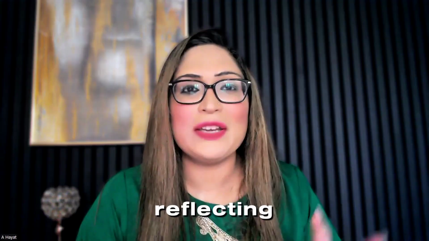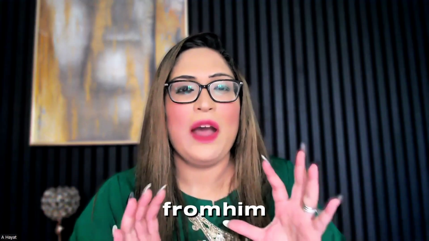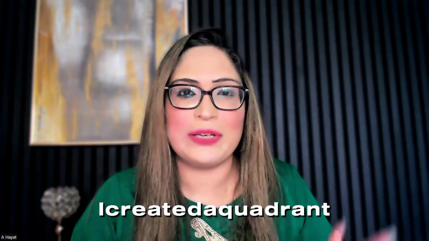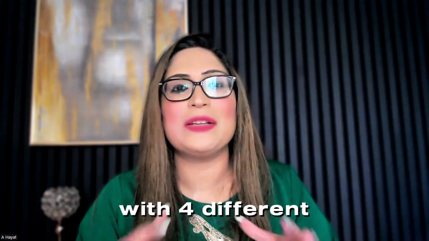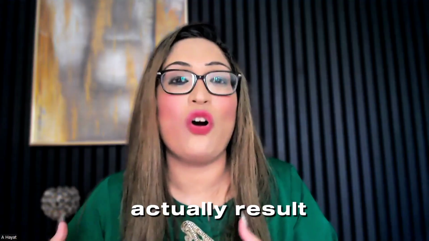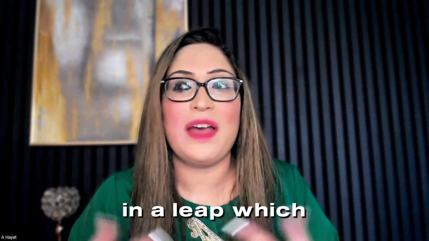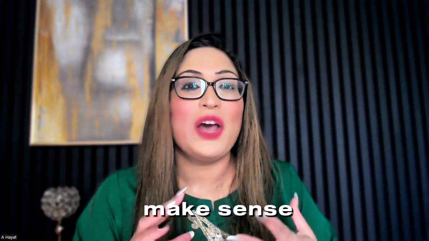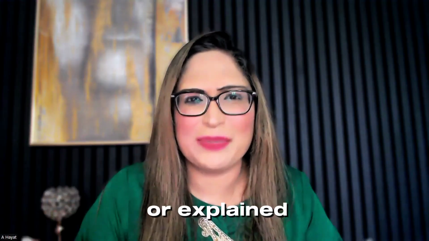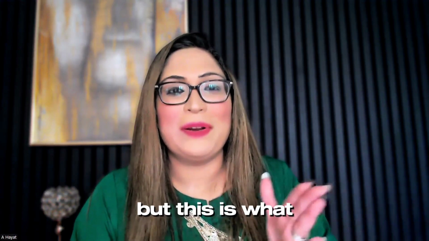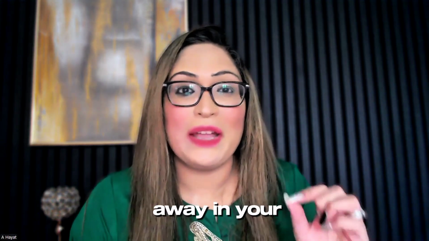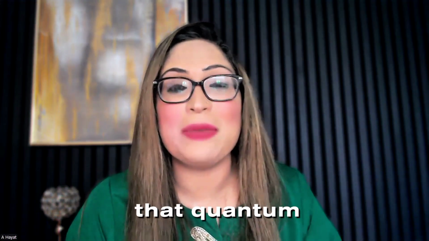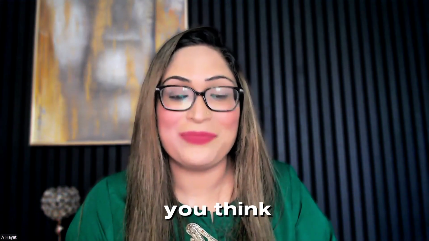So reflecting on what I did and what I learned from him, I created a quadrant with 4 different aspects. It's like a formula with 4 different aspects that actually result in a quantum leap. A leap which doesn't have any logic, which doesn't make sense, which cannot be justified or explained on paper how it can happen. But this is what the definition of quantum leap is, isn't it? So I want to share with you these 4 principles, which you can apply straight away in your business and realize that quantum leap is a lot easier than you think.